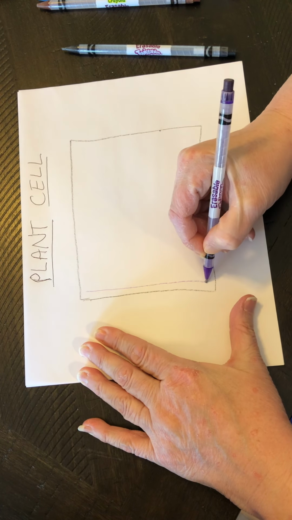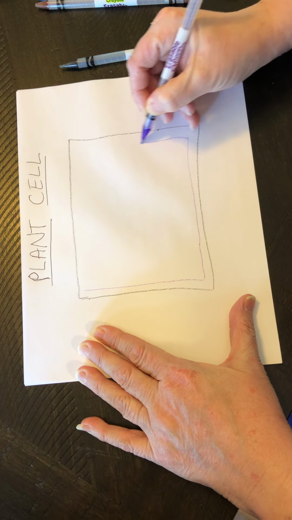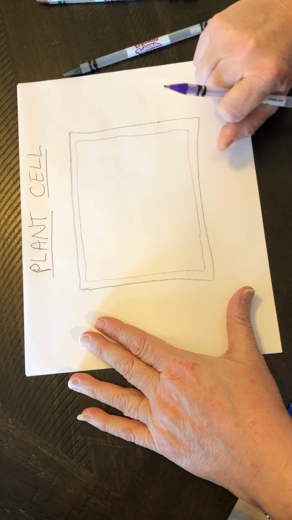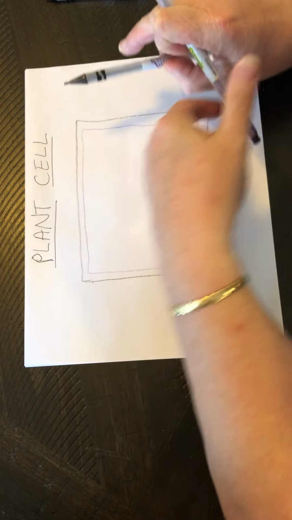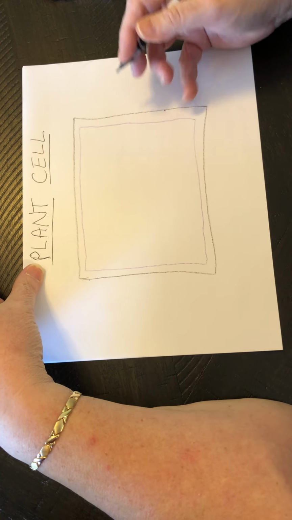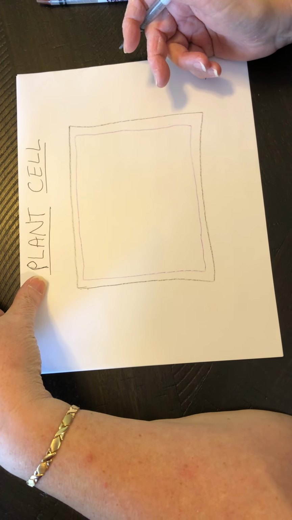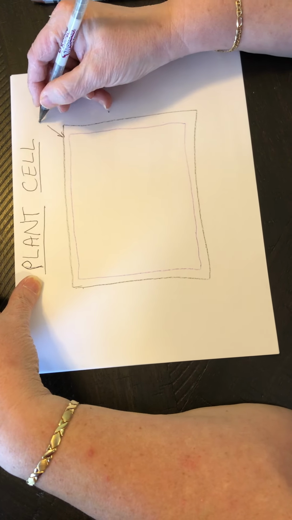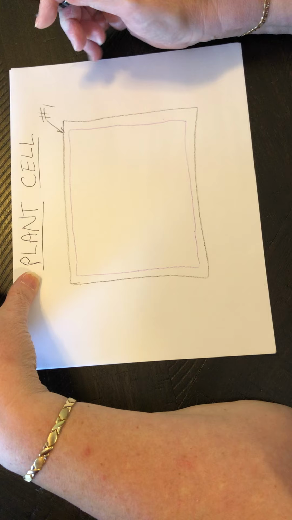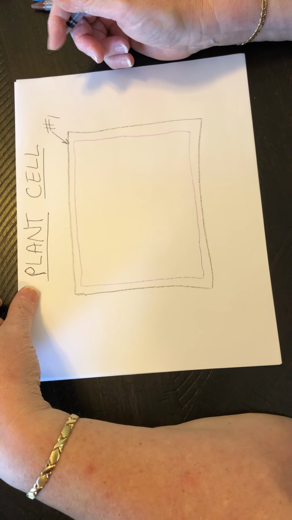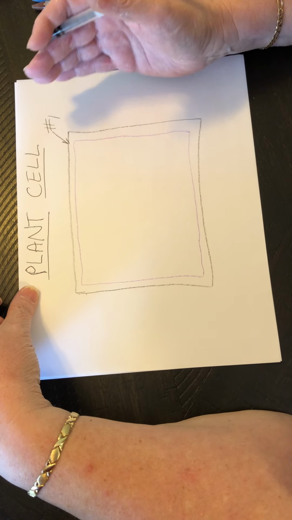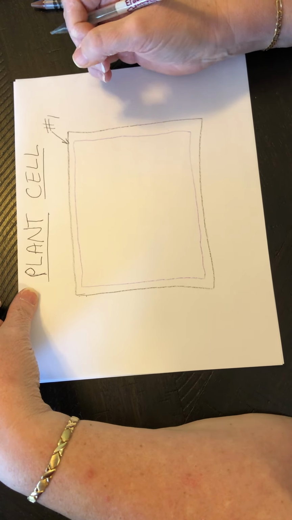And the first thing I'm going to do, it looks like I'm making a beautiful picture of rectangles inside each other. But the deal is you have a double layer for the plant cell. And this first one, I'm going to label as number 1, is your cell wall. It's the rigid structure that surrounds the plant cell. And wow, we're back to that adjective rigid.